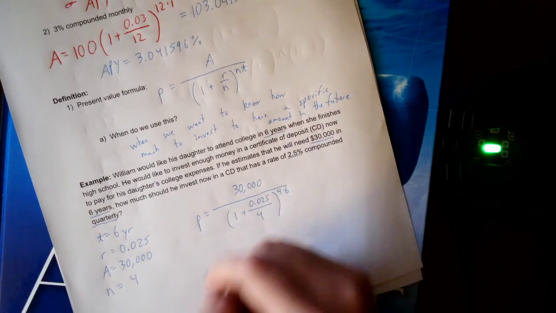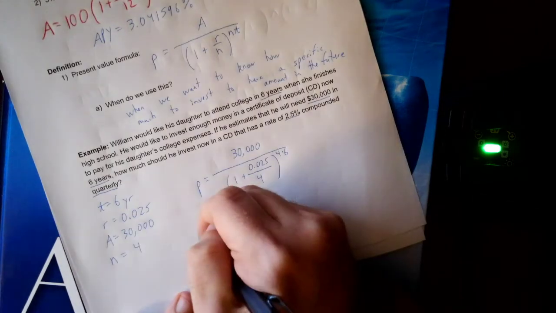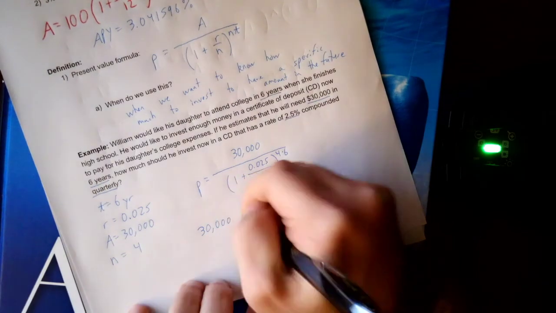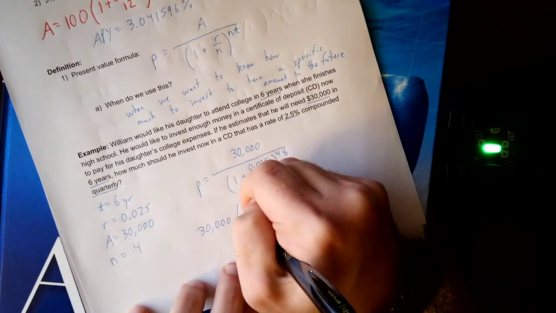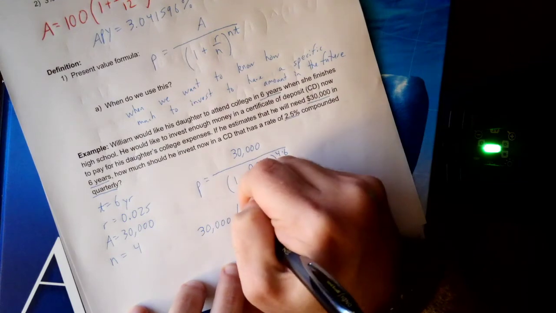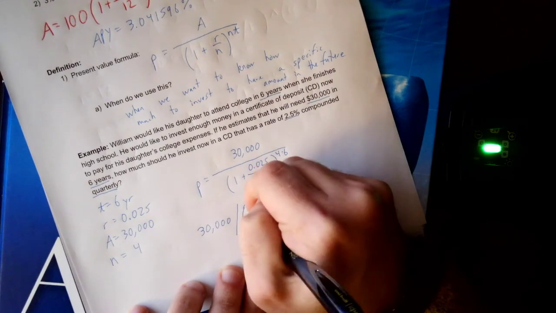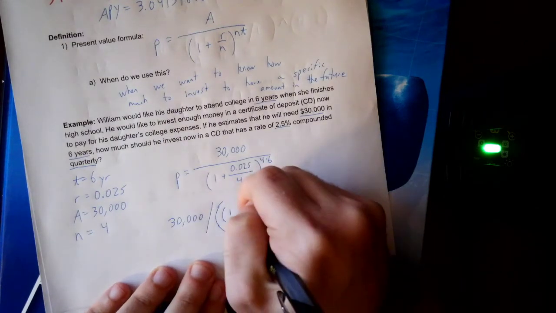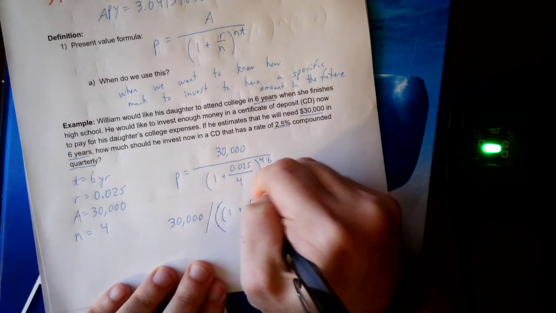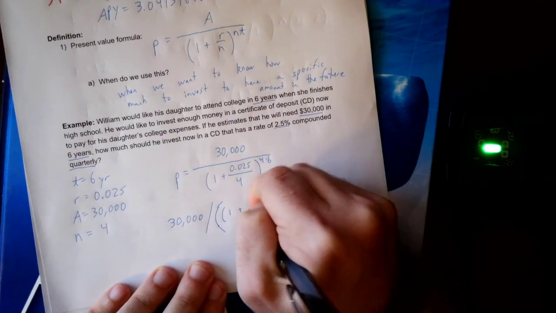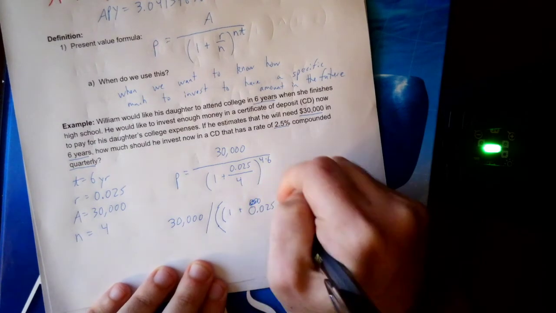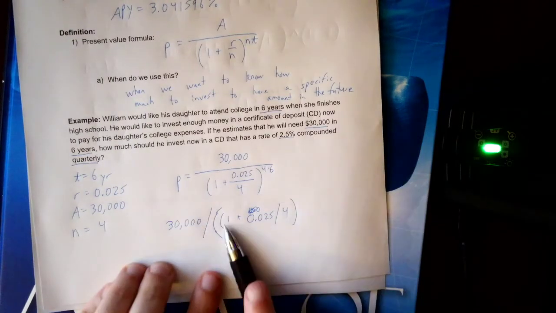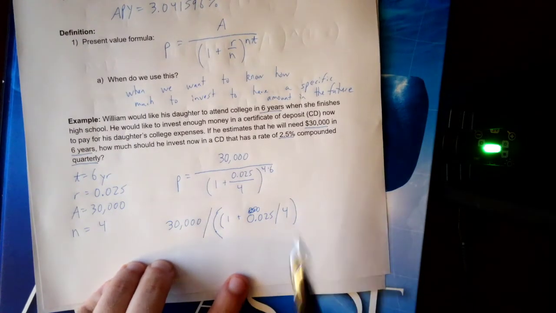Now, I can type this into Google by typing the following. I will hit 30,000 and then the slash button, parenthesis, another parentheses, double parentheses. Inside this second parentheses, I put this portion in here, 1 plus 0.025 over 4.